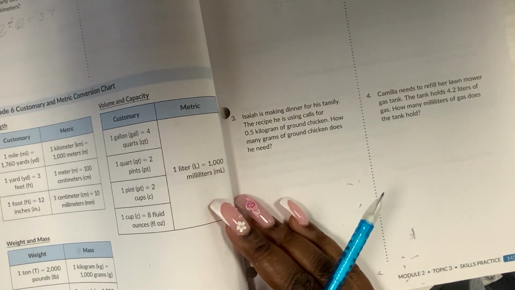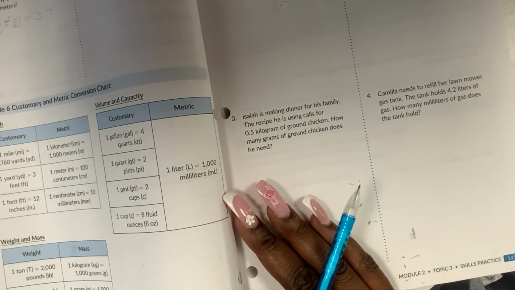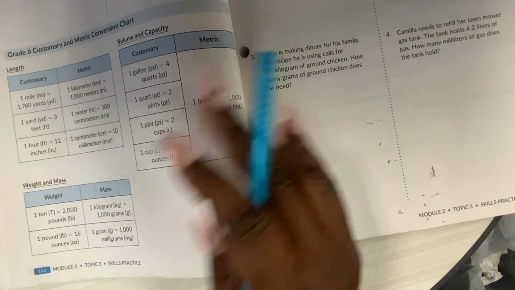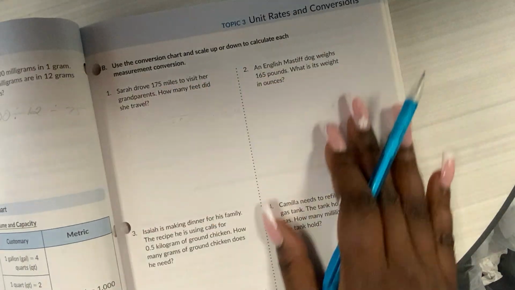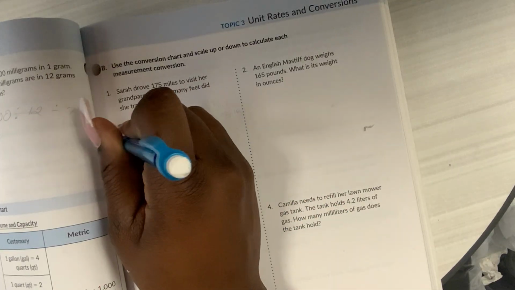Yesterday was rough because unit rates requires us to divide, and we're just going to keep practicing with it. So we're going to use this conversion table to answer these problems. So I'm going to help you with this.